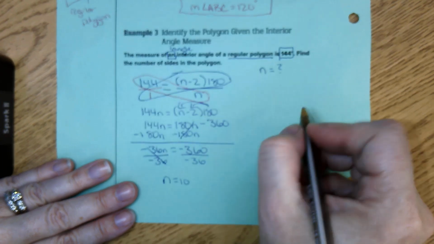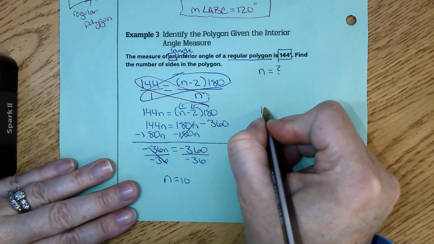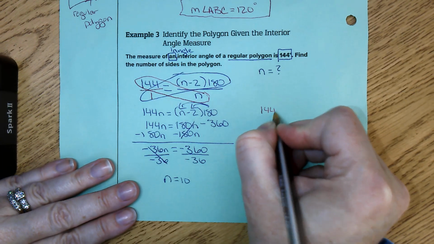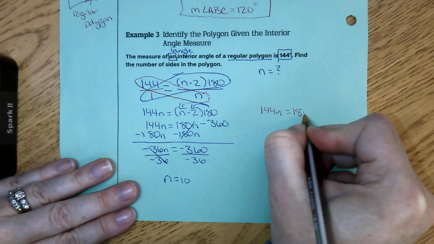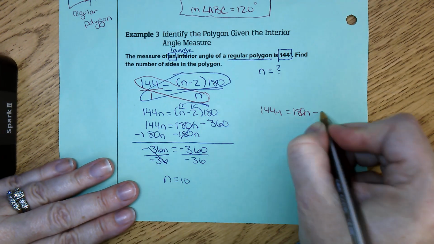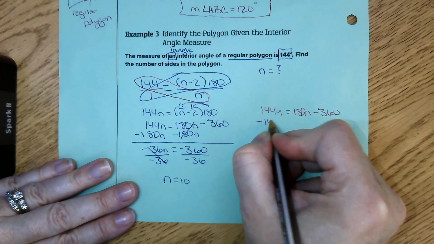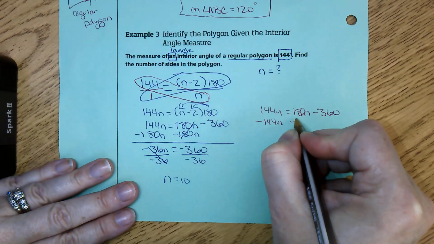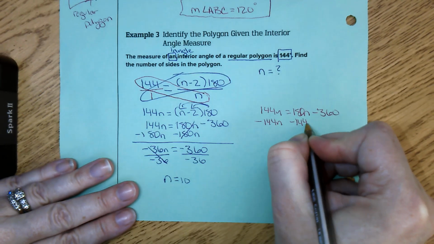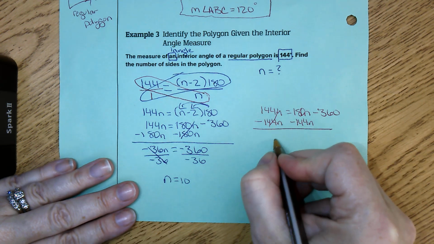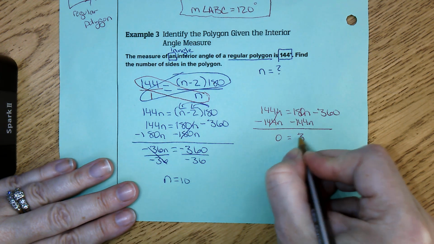So in my other class, 144n equals 180n minus 360. The biggest, the loser moved. That gave me 0 over here temporarily.